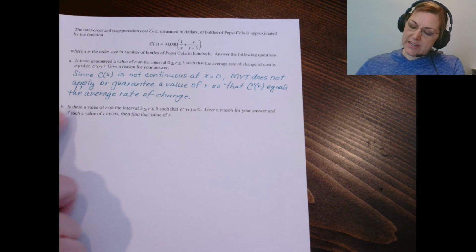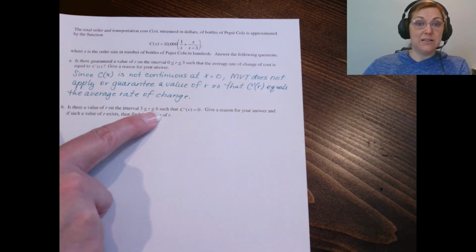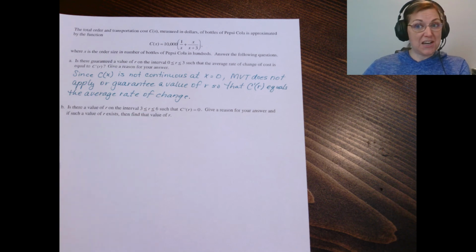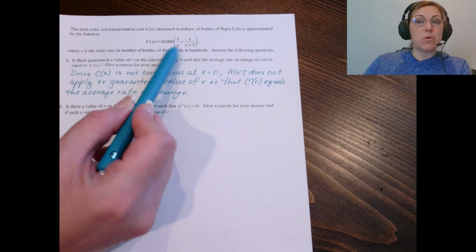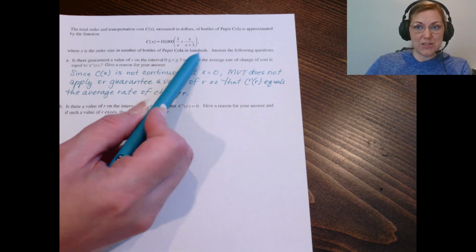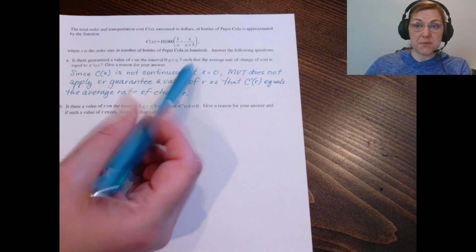Okay, now it's saying, is there a value on the interval from 3 to 6? Now we changed the interval, okay? So are we continuous from 3 to 6? We were not continuous at 0. We were not continuous at -3. We also weren't differentiable there because we weren't continuous.